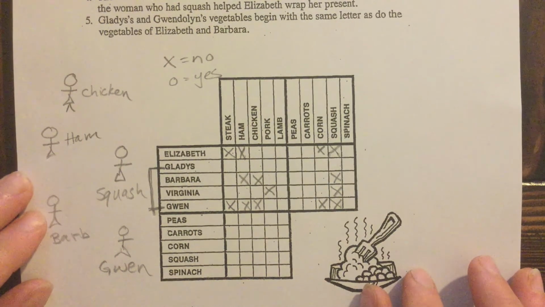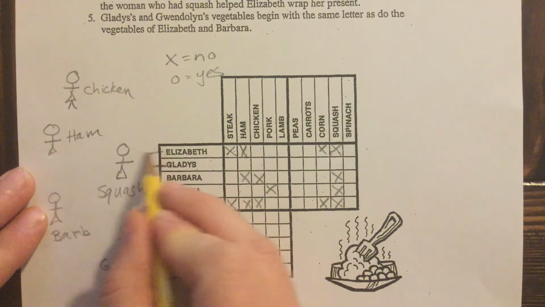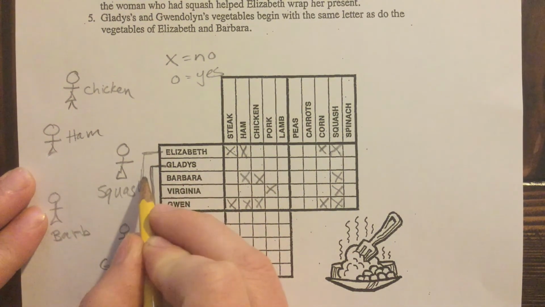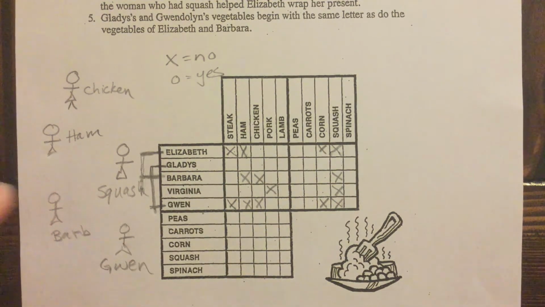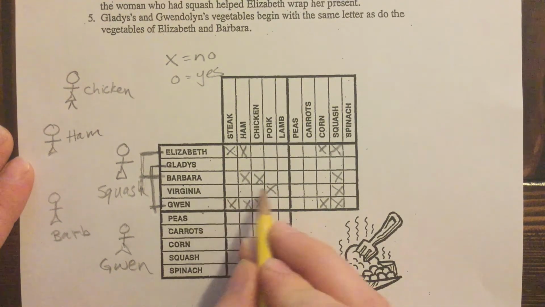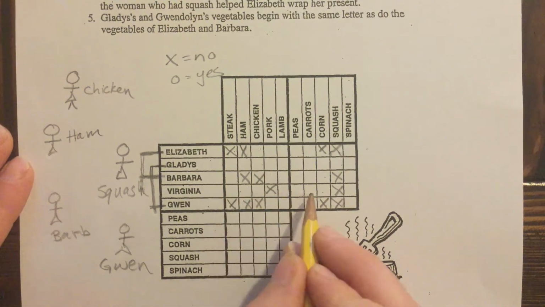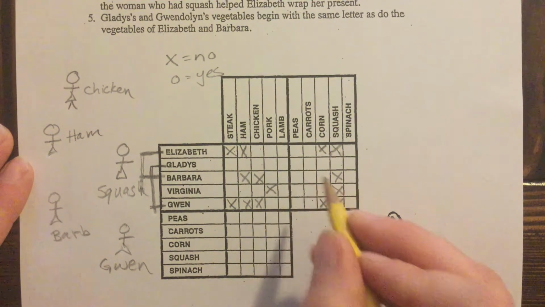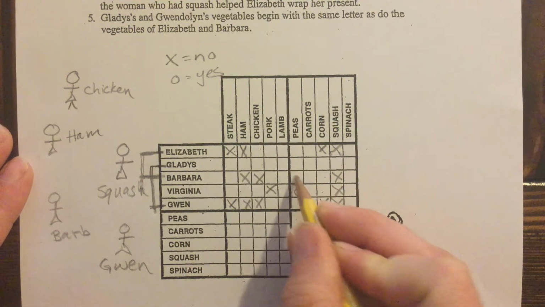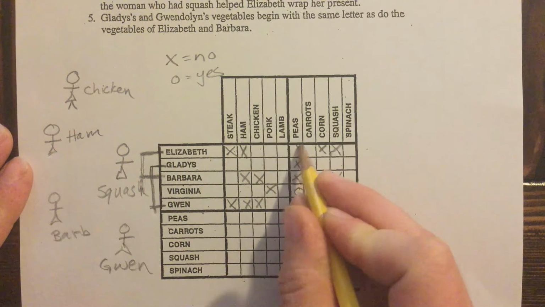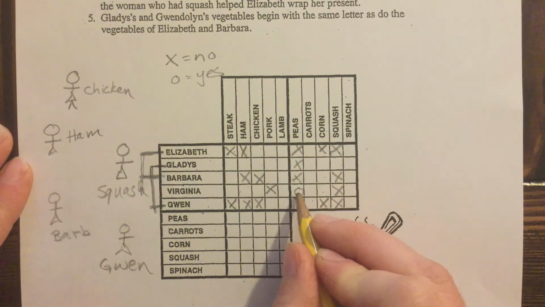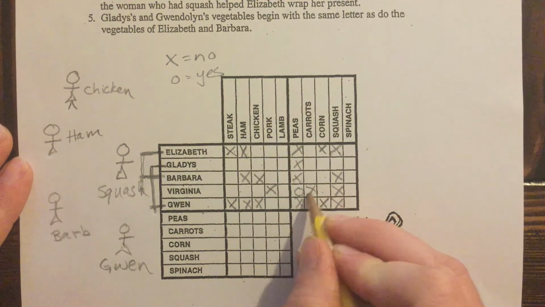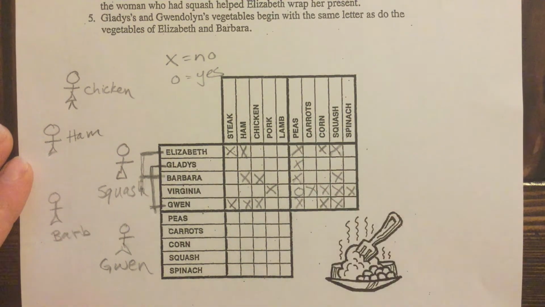And Elizabeth and Barbara also had, oops, there we go. They had vegetables that start with the same letter too. The person left out is Virginia. So Virginia has to have the food that's left out. She has to have peas. We can give her an O for peas. And now that we know she's had peas, we can X off everybody else for peas, up and down. And we can X Virginia off for everything besides peas.